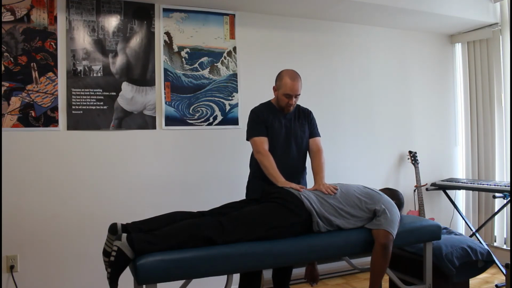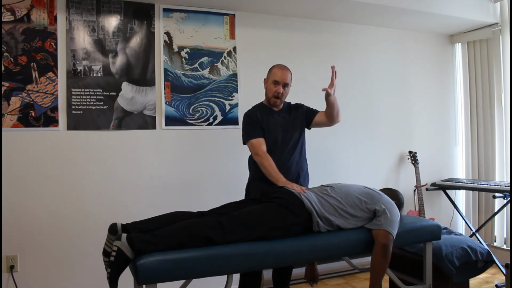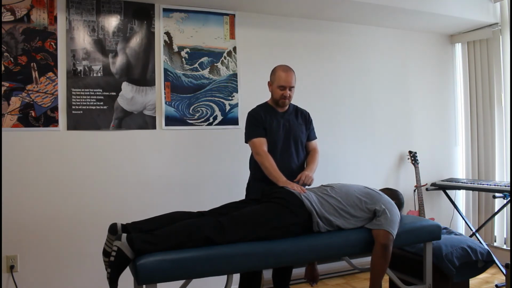Thumbs on the column, right? Other hand up. And I'm going to use my eyes here. Take a deep breath and let it out. Right, so high. My high hand moves fine, my low hand does not move particularly well.